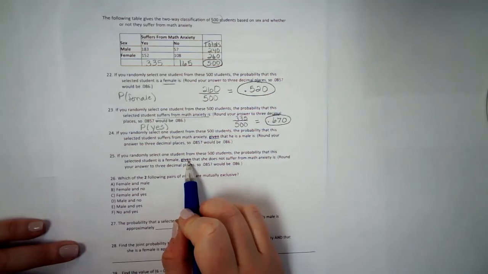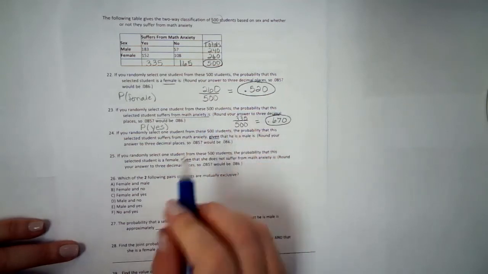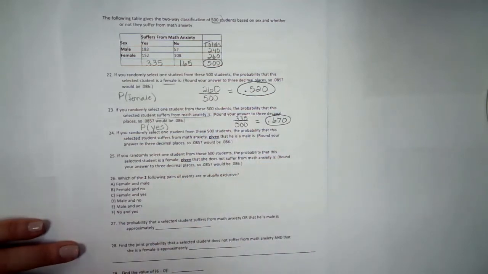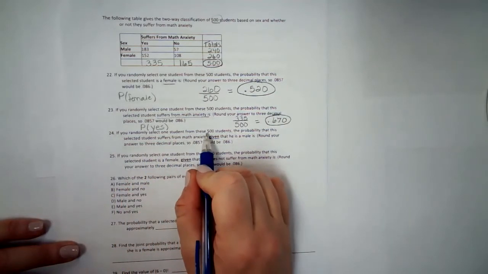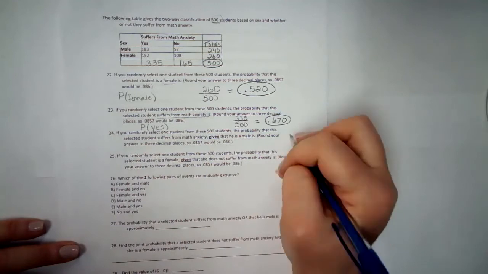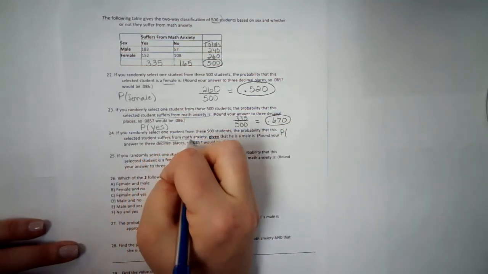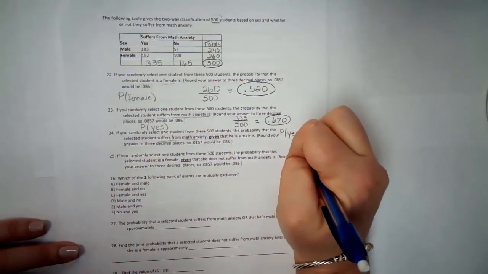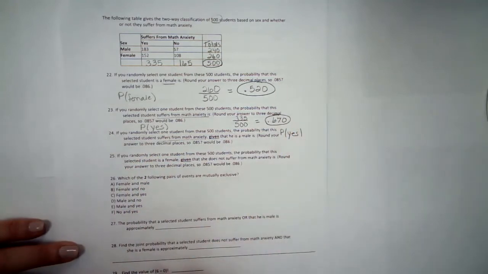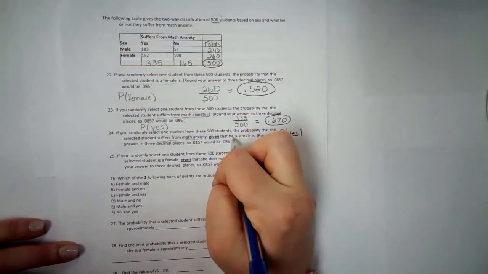Okay, now the next two have this bold underlined word, this given. So this is going to be a different situation. Our denominator is not going to be 500. So let's read and see what we have. Okay, so we're going to select one student from the 500. We want the probability that this student suffers from math anxiety, so that's a yes, given, remember that's that line, he is a male.